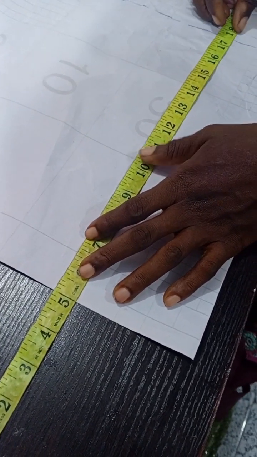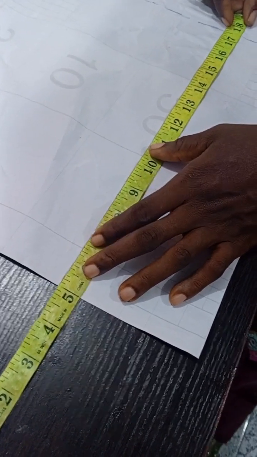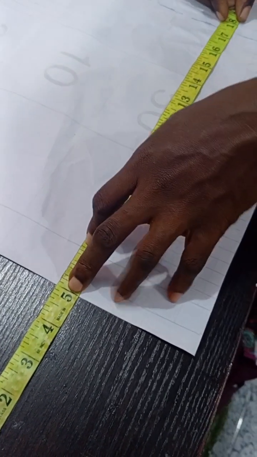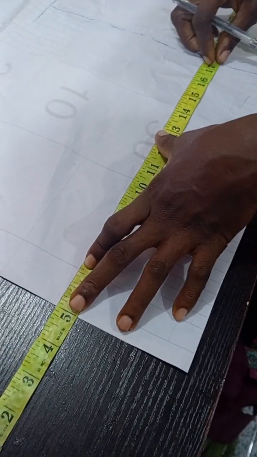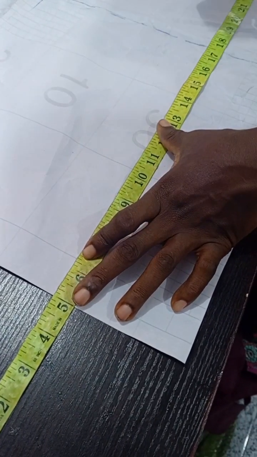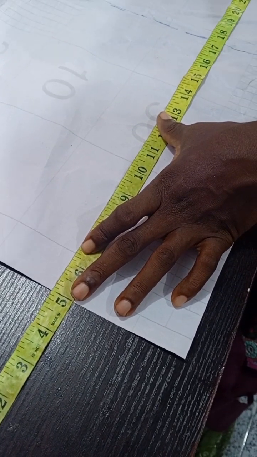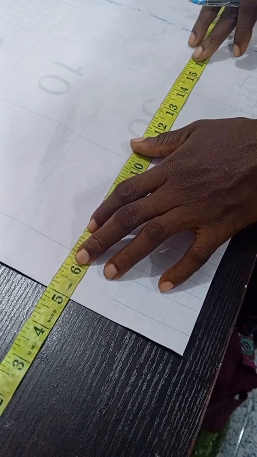For this outfit I'm making, the client's bust point and under bust is actually 11 and 15, but I'm going to be shifting it up. I'm going to be using 10 and 14. So let's continue.